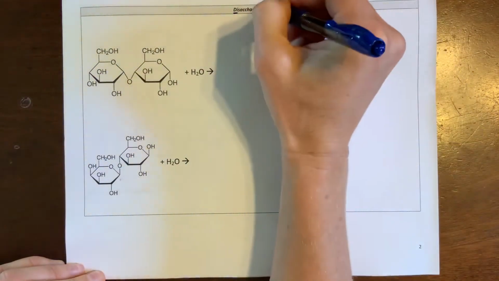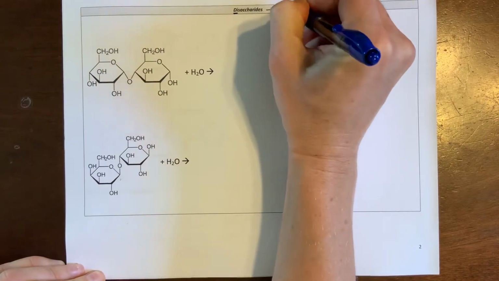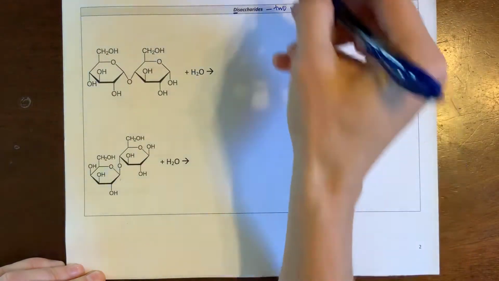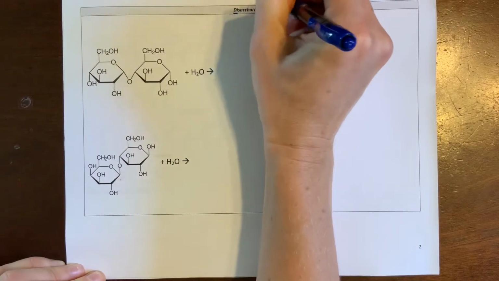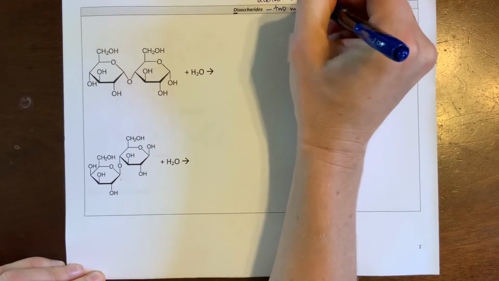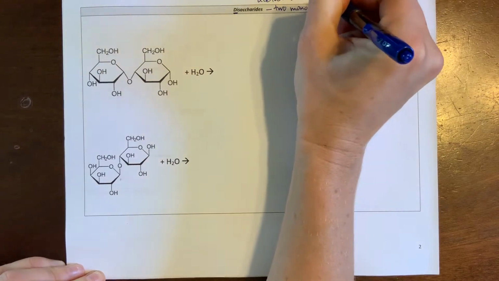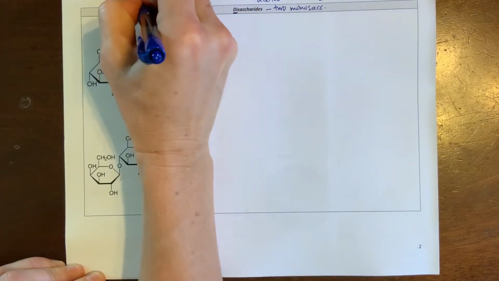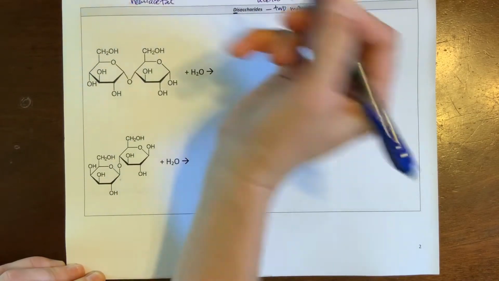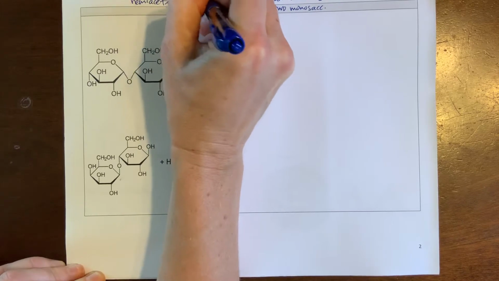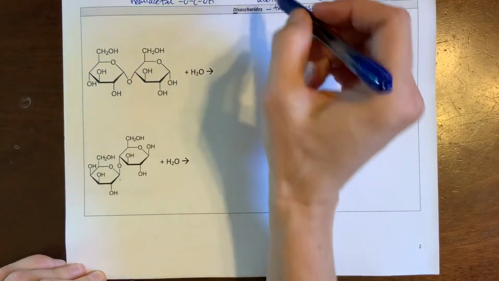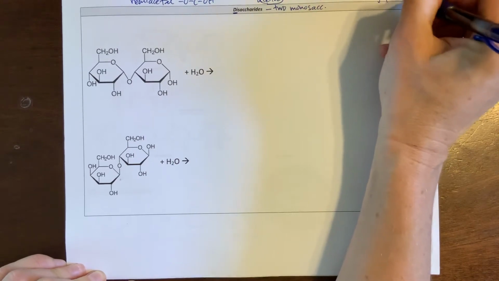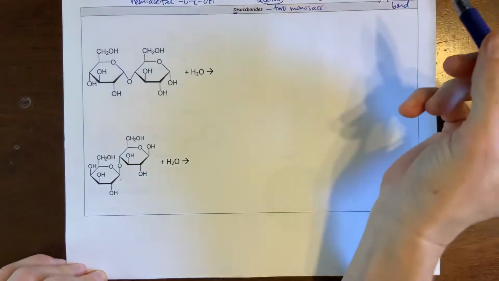A disaccharide is going to be made up of two monosaccharides, and we'll see an acetal is what links them. The acetal is going to be an OCO arrangement of atoms. That's in contrast, or very similar, to a hemiacetal, which was OCOH. And another term for this acetal is a glycosidic bond, or sometimes you'll see glycosidic linkage.